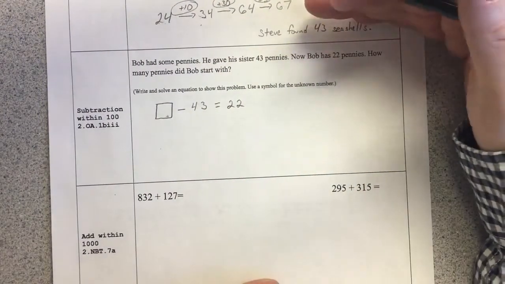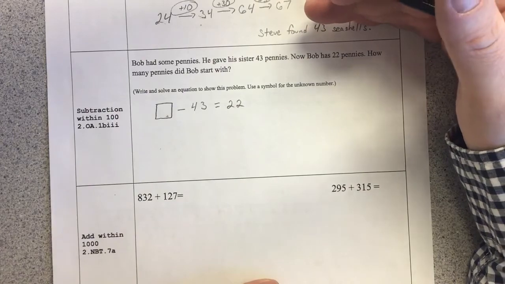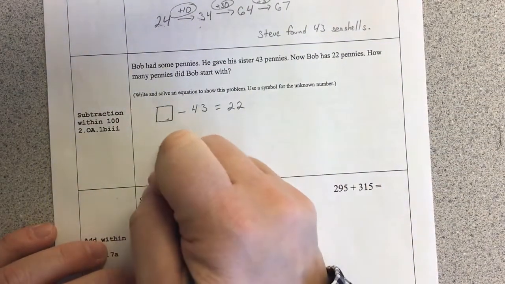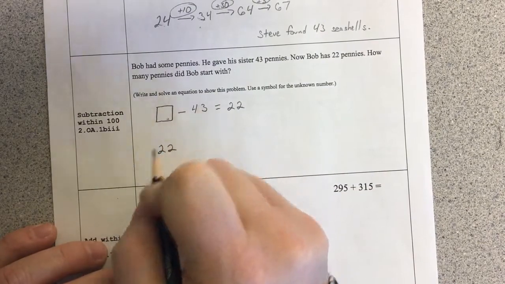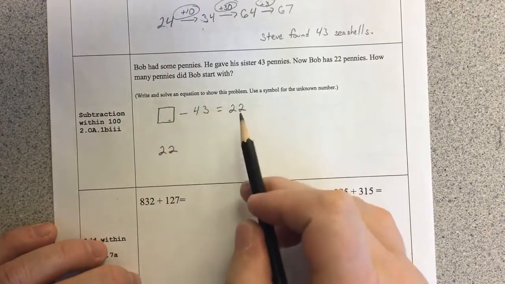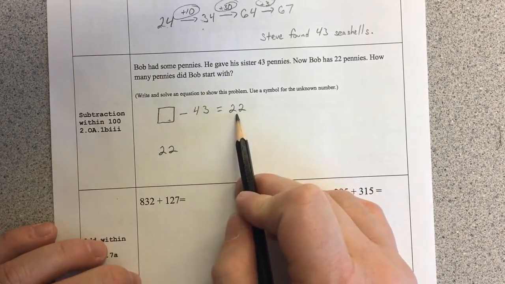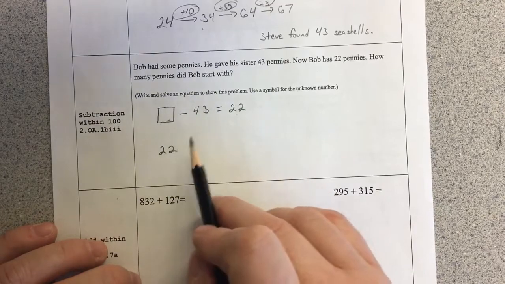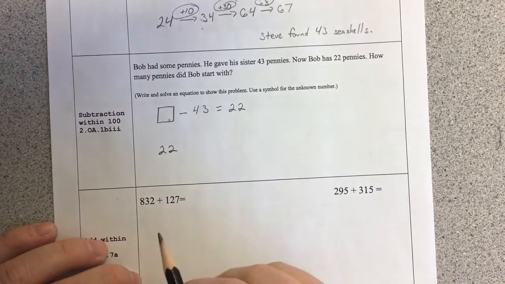I'm going to stick with this arrow method that we used before. So I'm going to start with 22. I'm going to add the 43. So I'm working my way backwards. I'm taking the pennies that I ended up with, adding the 43 pennies that I lost back to it to find out how many I started with.